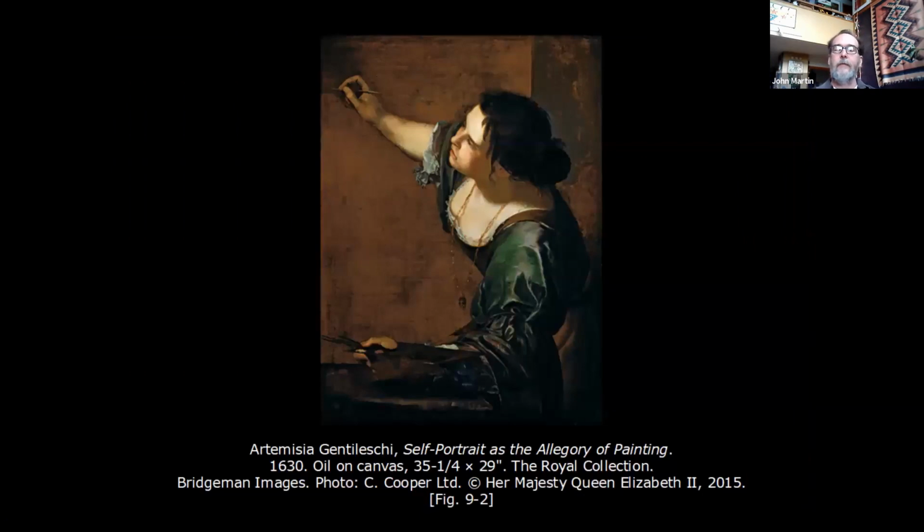Painting was becoming an art form in its own right. With this self-portrait of the allegory of painting, also called La Pittura, it is this idea that the artist is almost a genius in their ability to convey visual messages. Artemisia Gentileschi was a brilliant painter and one of the most famous female painters in that time period.